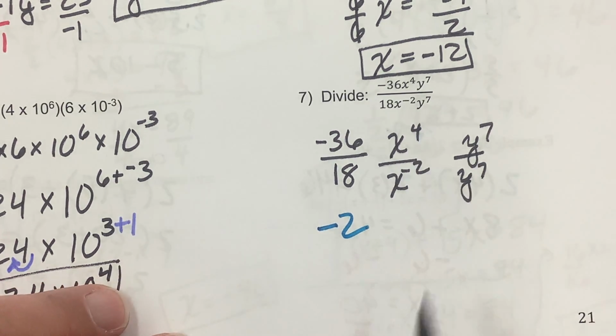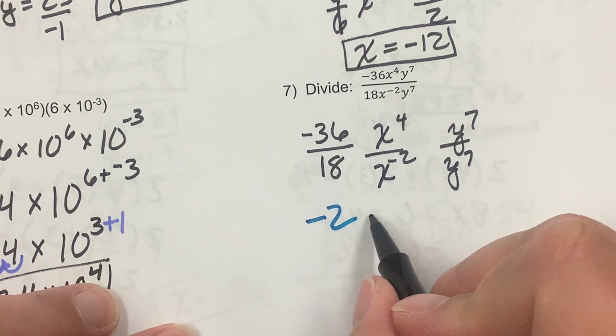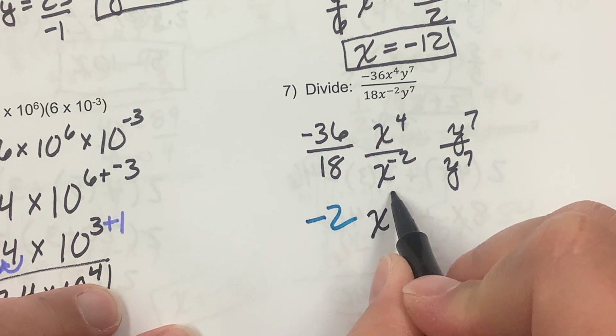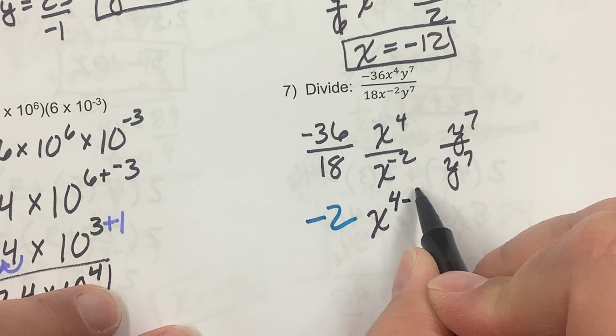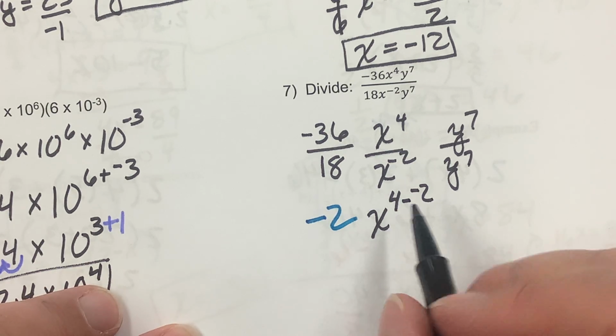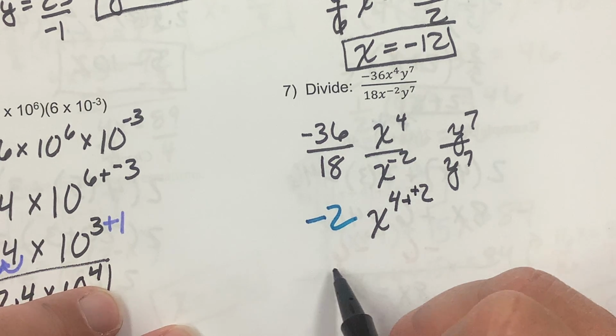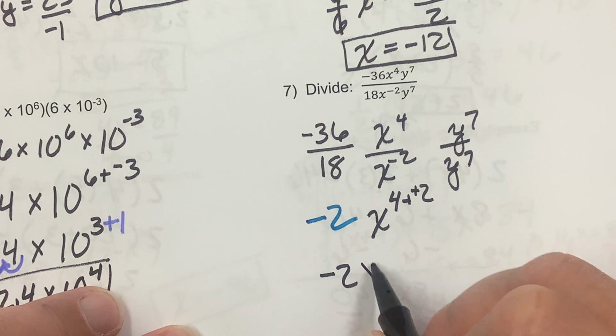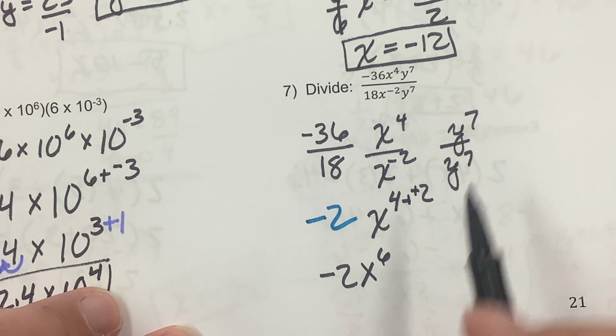Now, for when you have a base and an exponent, you keep the base and subtract the exponent. 4 minus negative 2. Cube change, plus, plus, get negative 2x to the 6th power.